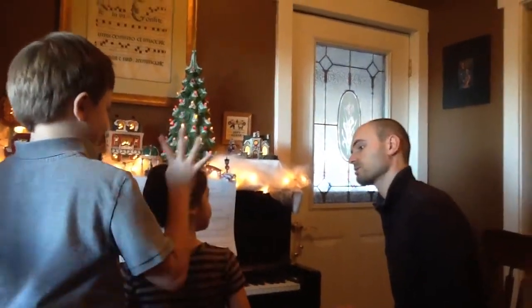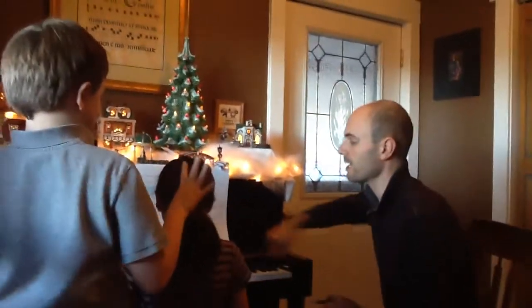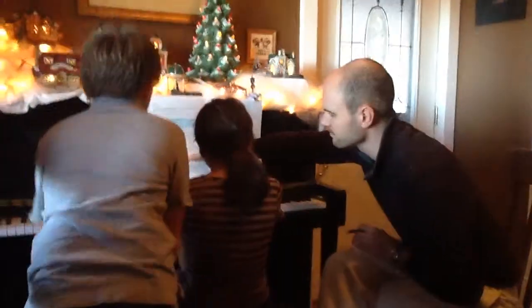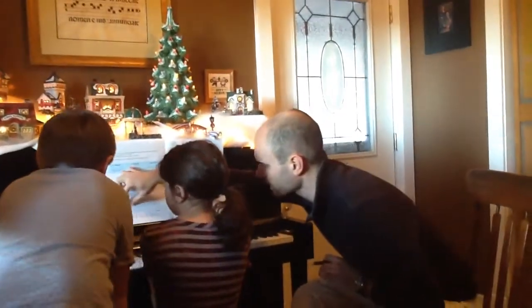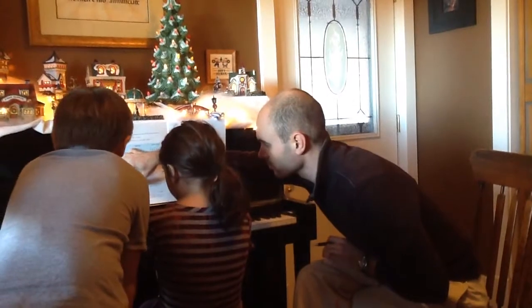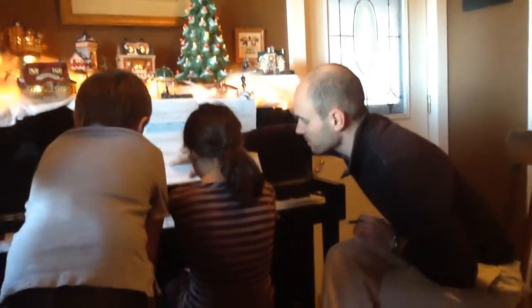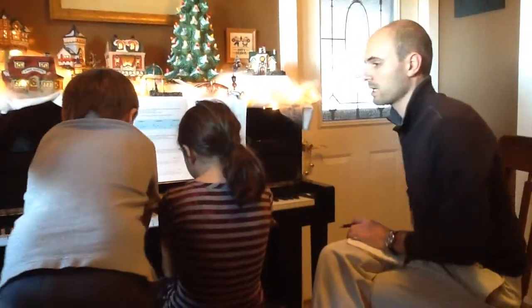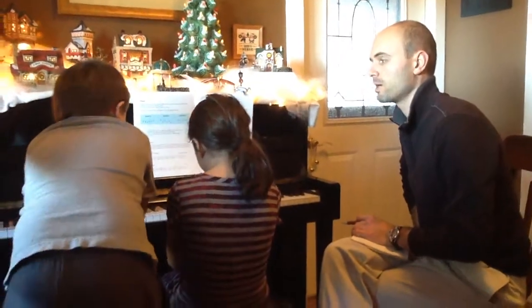Is this all making sense? Yes. Okay, now, we were talking about these lines here, right? And how they divide the music up into groups of 4. Good. These lines are called bar lines. Say that. Bar line. Bar lines.